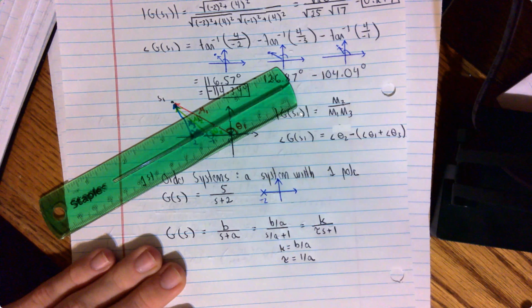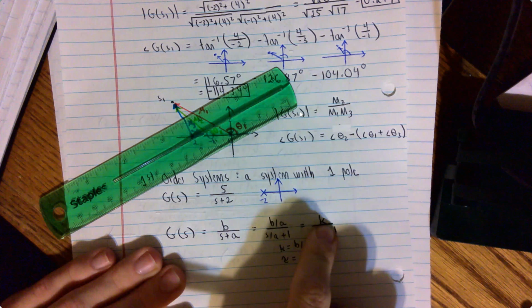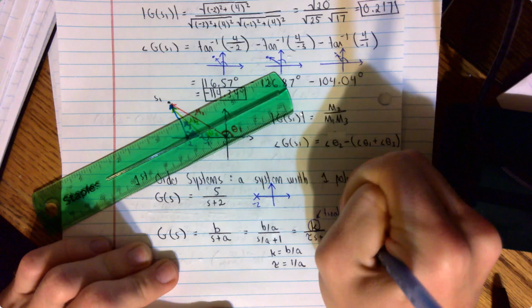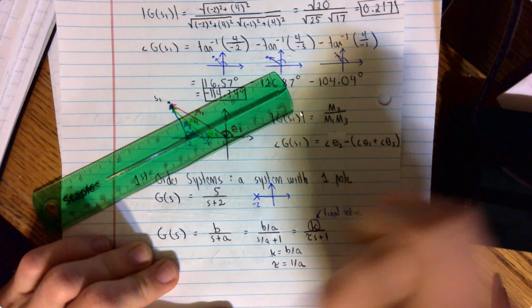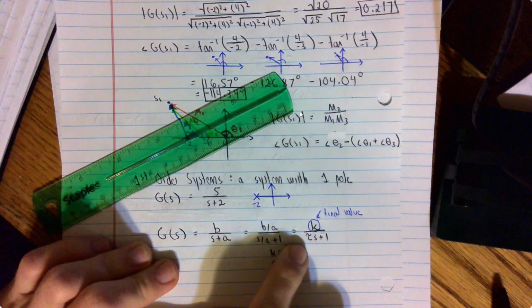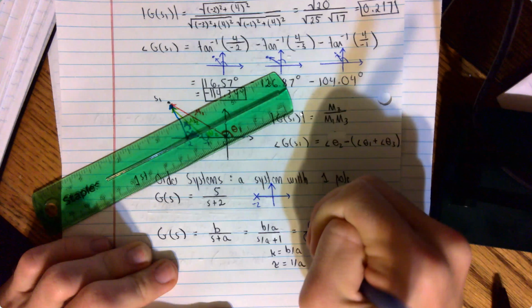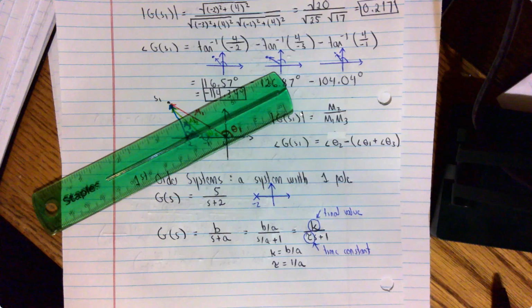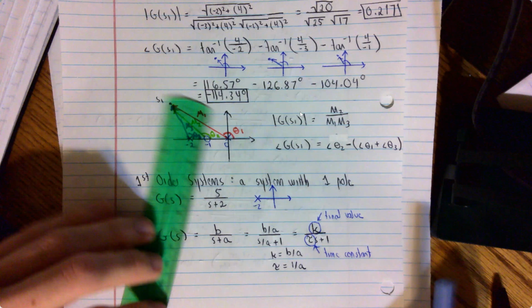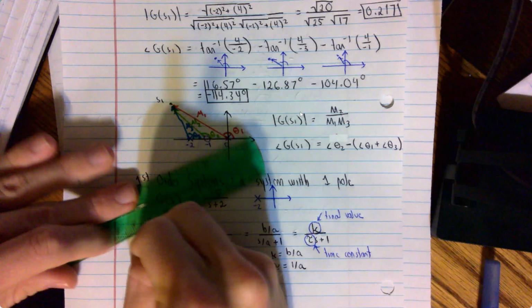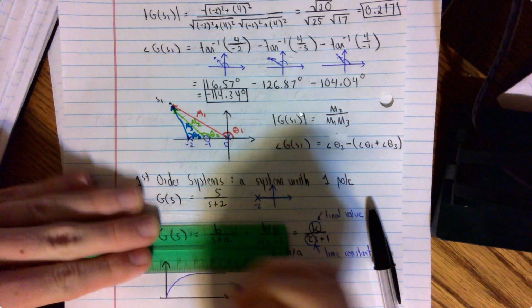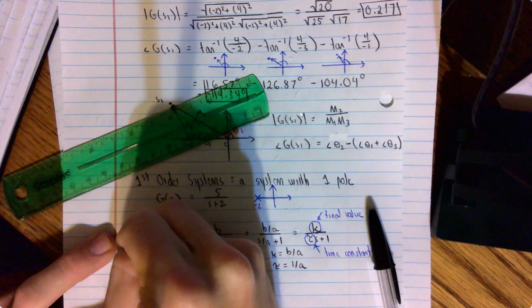Okay, so this form is preferred in industry because what this represents here, the K, is your final value, and the τ here is your time constant. And so what we're going to see basically is, if you have a unit step response here, your final value, this is your K, the final value that it approaches.